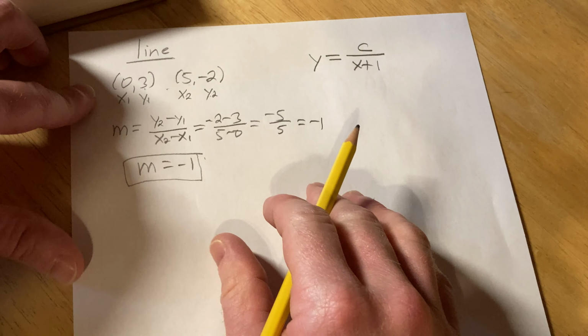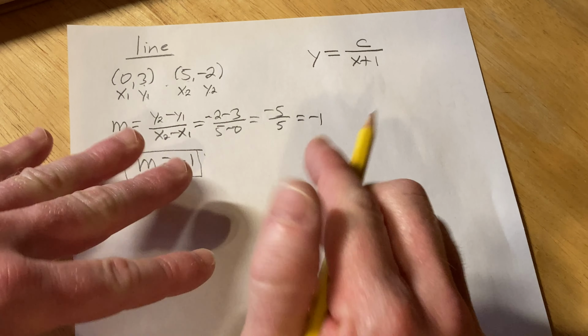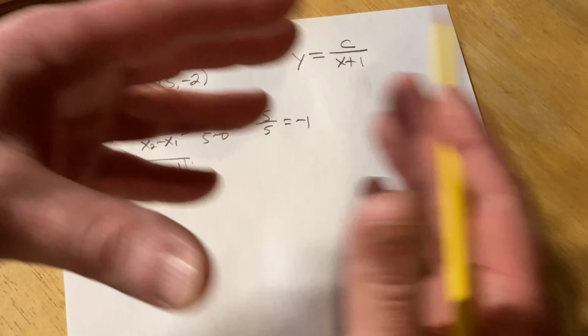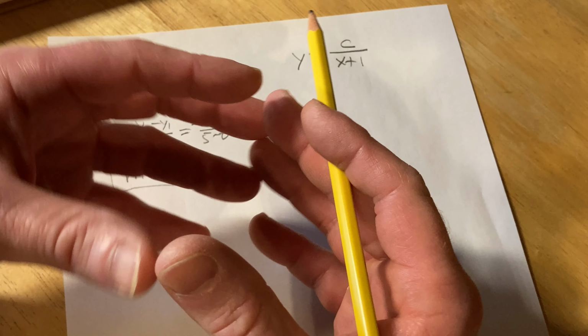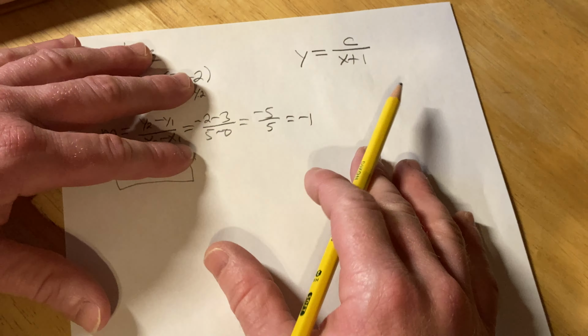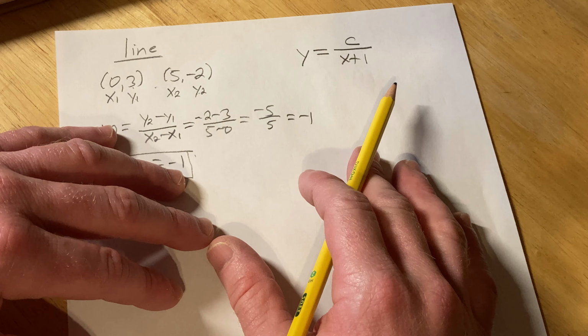Okay, good stuff. And that slope is constant. That's the really cool thing about lines, right? The slope is always going to be the same, whereas this function, the slope is going to change. The slope is called the derivative. So you can think of the derivative as a slope function. That's really one of the key ideas in calculus.